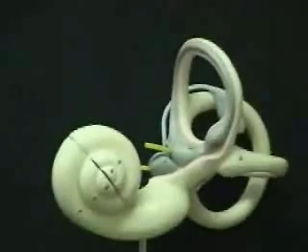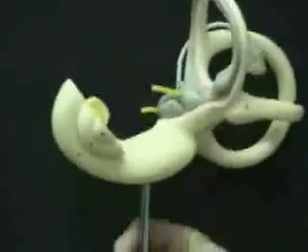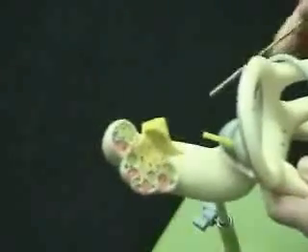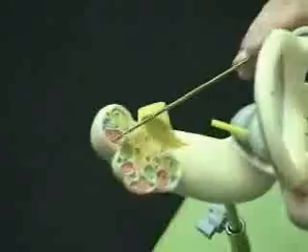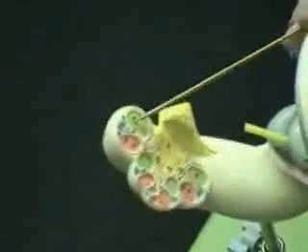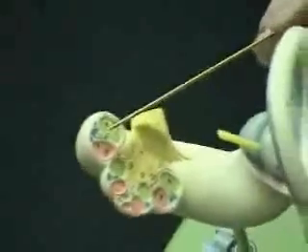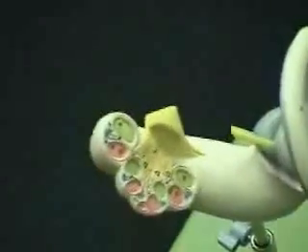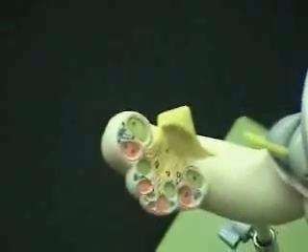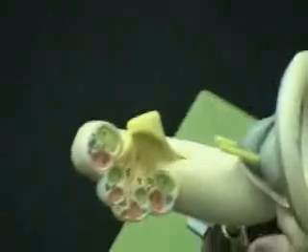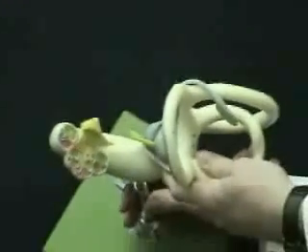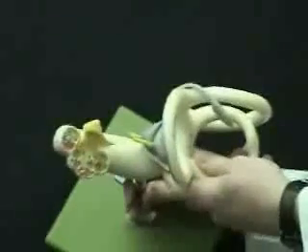Now if we look inside this model, I'm going to remove a portion of the cochlea, and we can see down inside the cochlea, we can see the 3 different areas within the cochlea. The pink represents our scala vestibuli, the green represents our scala tympani, and the blue represents our cochlear duct. But we will see those in another video in a much higher magnification.